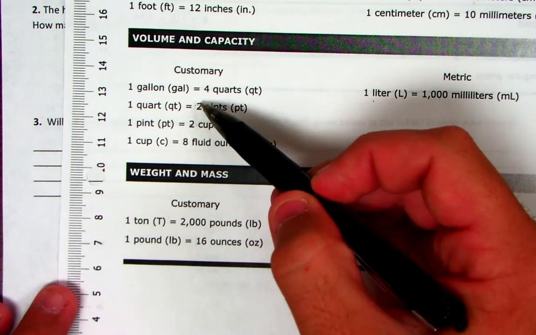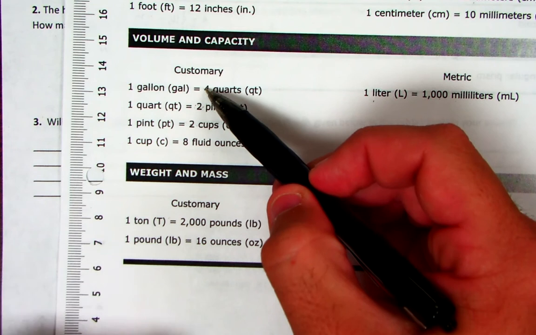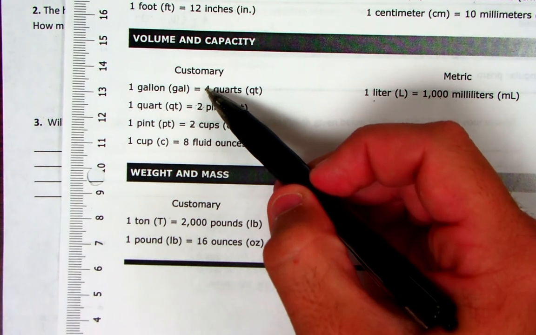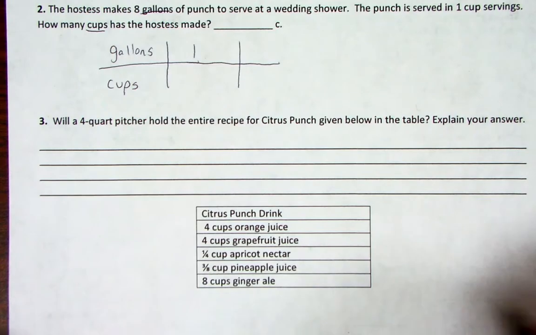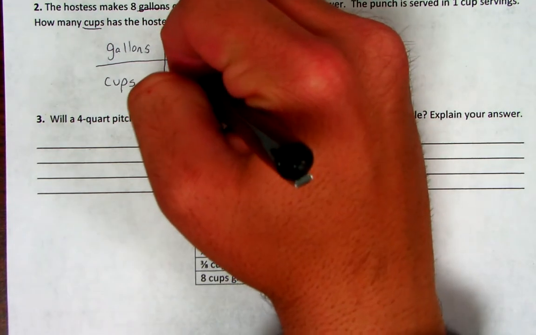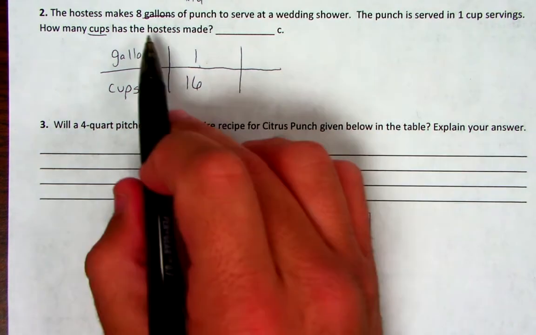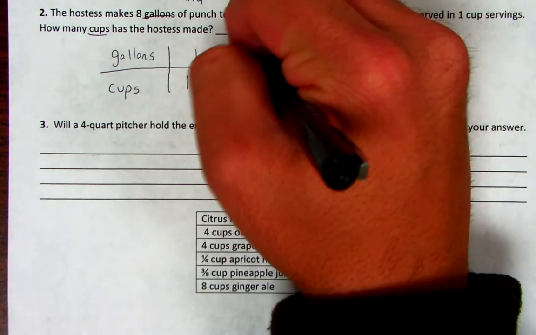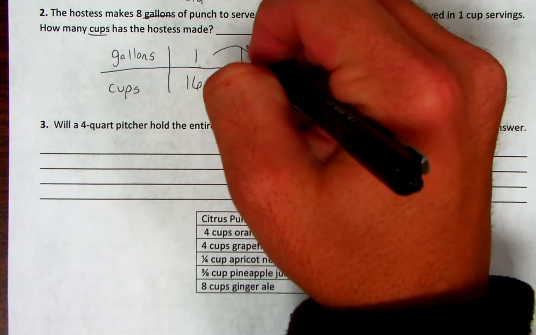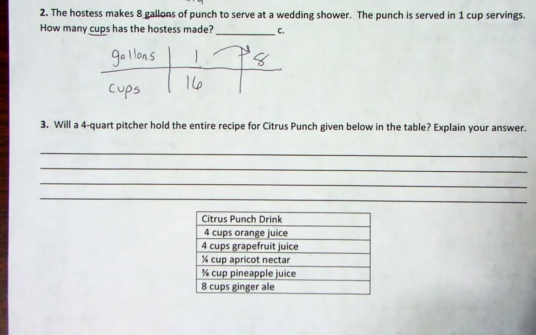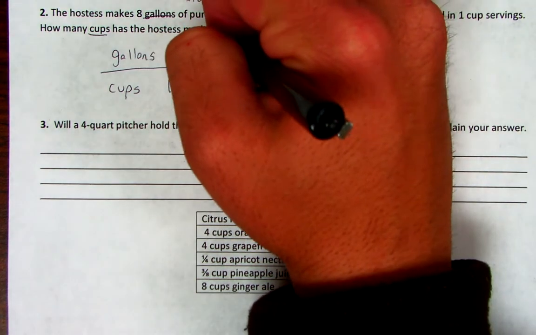2 times 2 is 4. 4 times 4 is 16. So 16 cups fit into 1 gallon. But the hostess didn't make 1 gallon of punch. She made 8. So let's get our scale factor. To get from 1 to 8, she multiplied by 8.